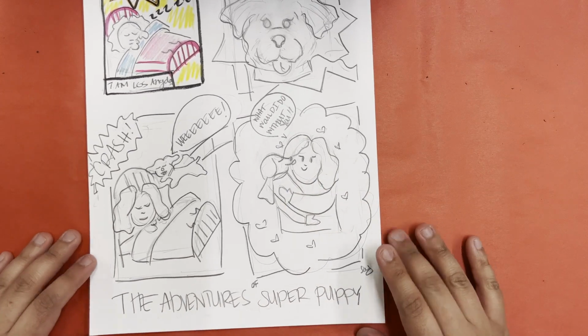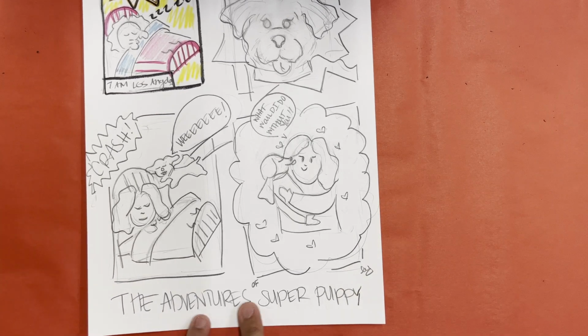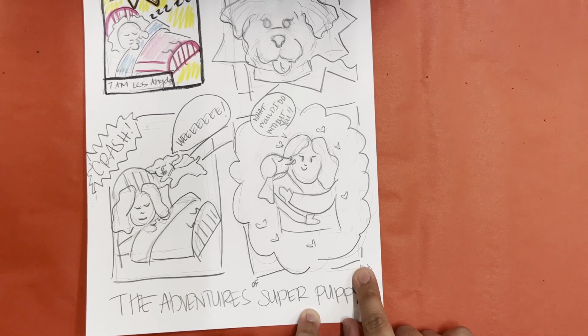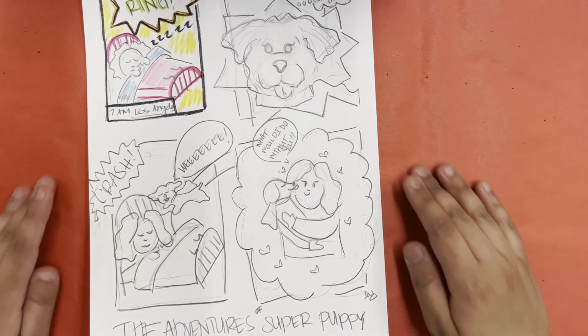And last but not least, I have also added a title, The Adventures of Super Puppy, to the bottom, and I've actually initialed it and signed it because this is my artwork.